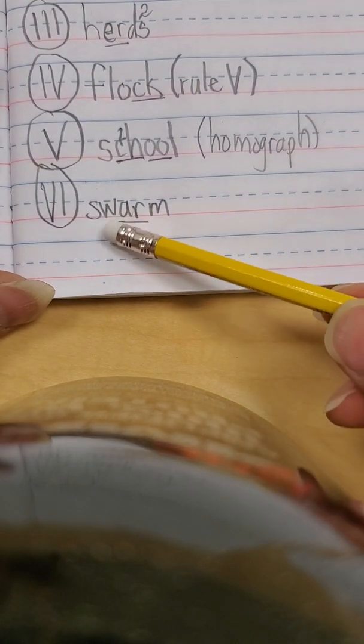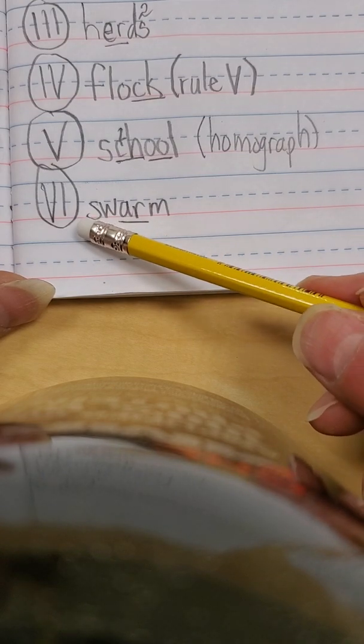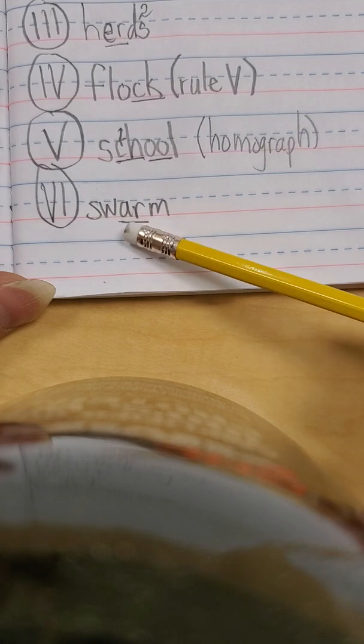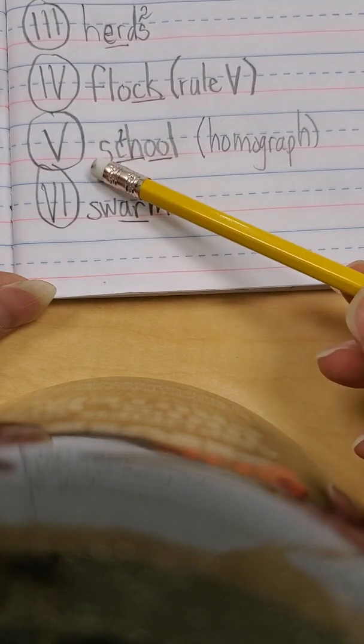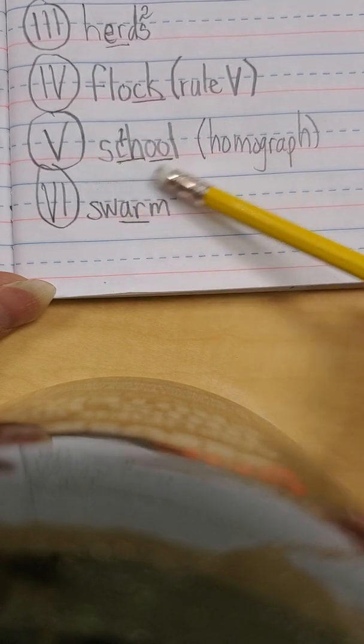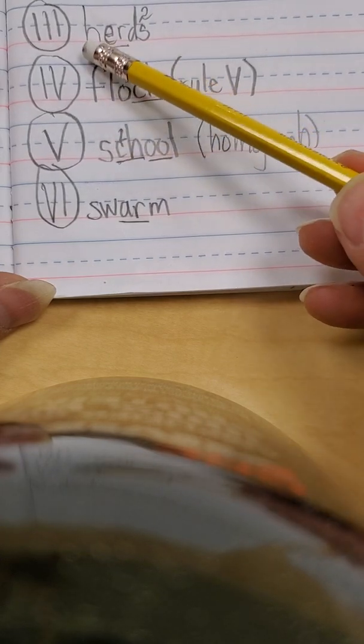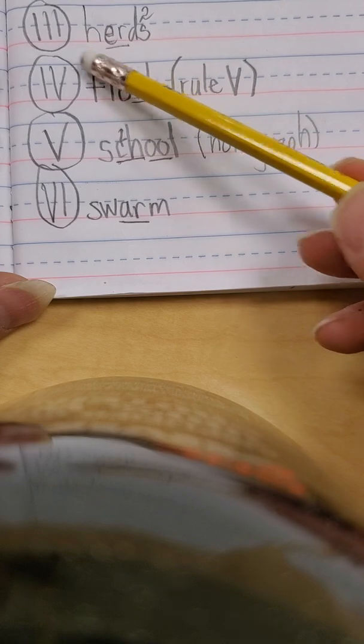Okay, so let's review. We'll get to the WOD probably today. There's a little problem with one thing, but we'll try. Swarm. School. Flock. Herds.